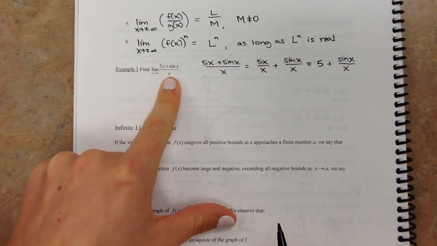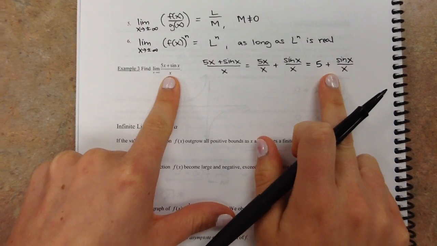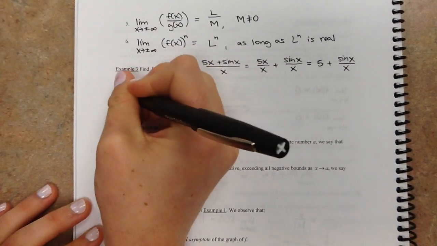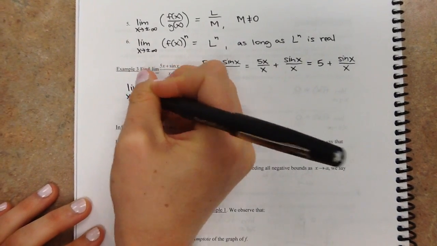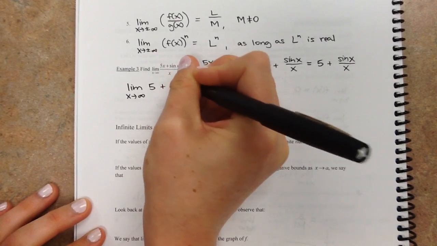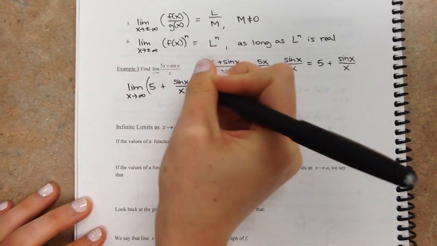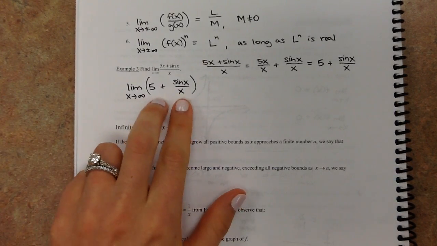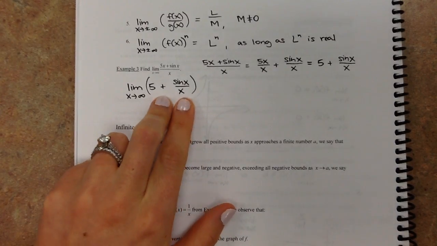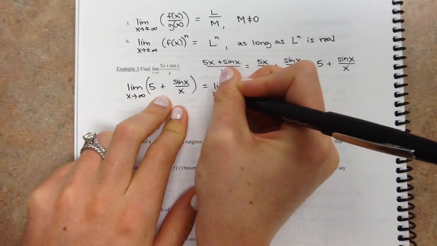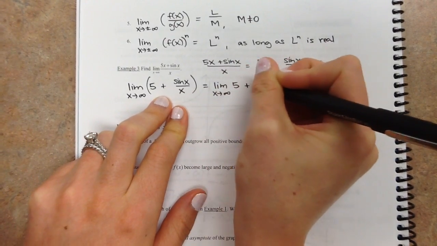Okay, so we started with this function right here, and we ended up writing it like this. So let's go back into our limit language here. So if we're taking the limit as x approaches infinity of 5, and then plus sine x over x. So this is our function that we're dealing with here. So now we can start to use the properties. One of our properties tells us that if we have the sum of two functions, we can split them up, take two separate limits, like this.